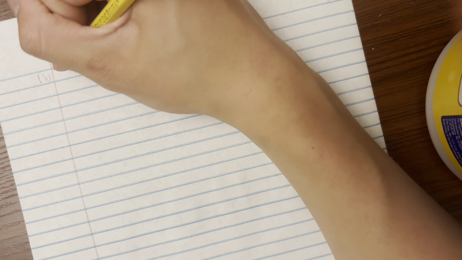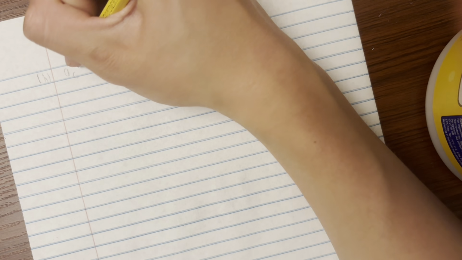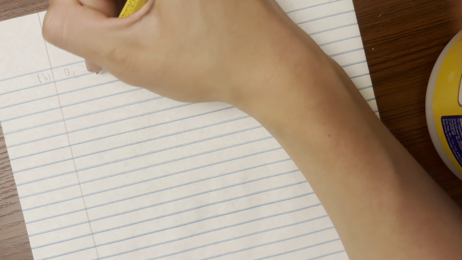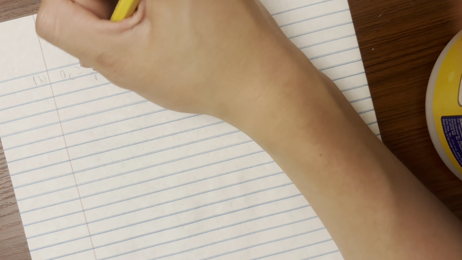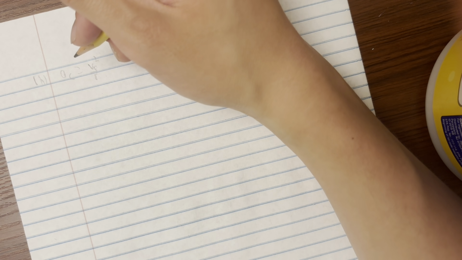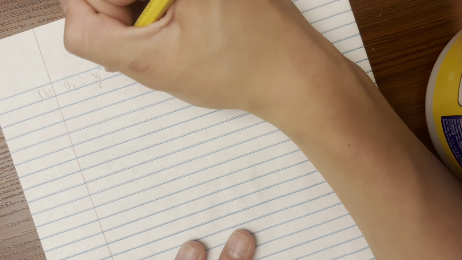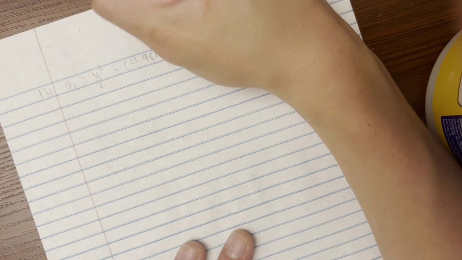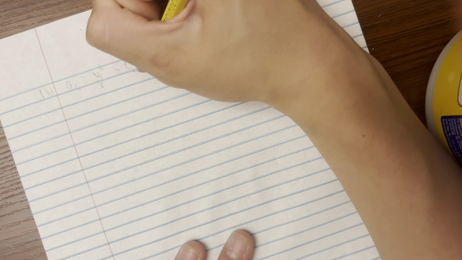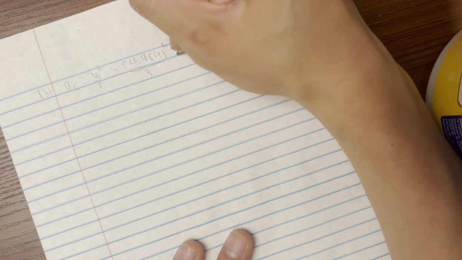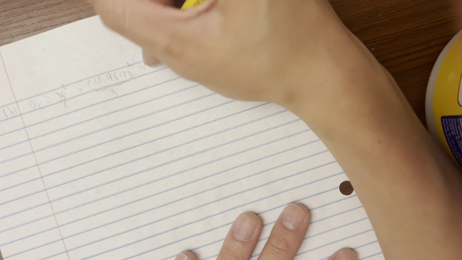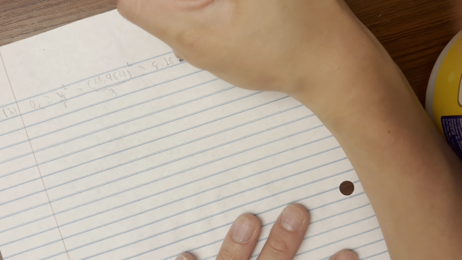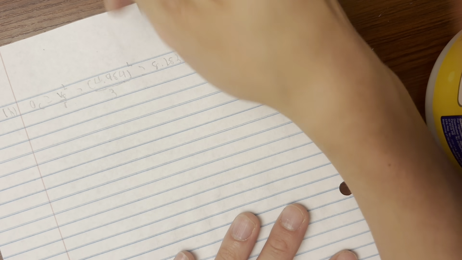We're trying to find our A net. So first we're going to find our AC, which is just V squared over R. In this case, this V is the V we found in the previous one, which is 4.984. We're going to square that and divide by the length of the pendulum, which is 3. After that, our AC should be 8.283 meters per second squared in magnitude.